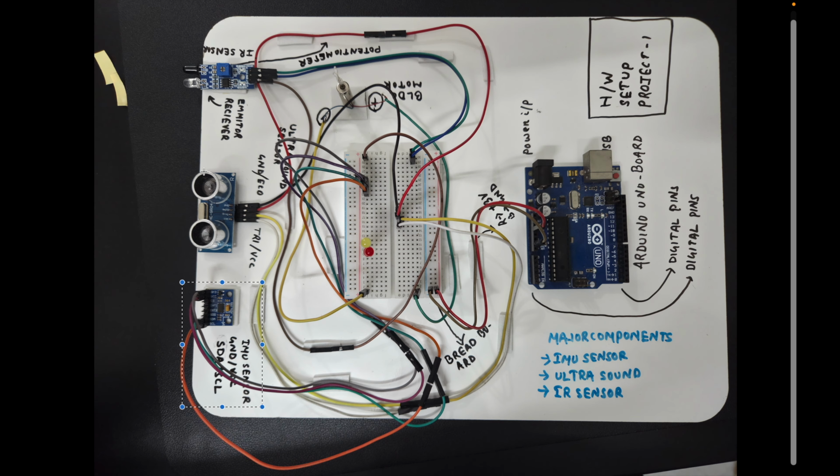The next sensor that we will be using is an ultrasound sensor, and this particular sensor is used to measure distance. It will have one echo and one trigger. Trigger will send a signal, basically a sound signal, and echo will receive that signal.